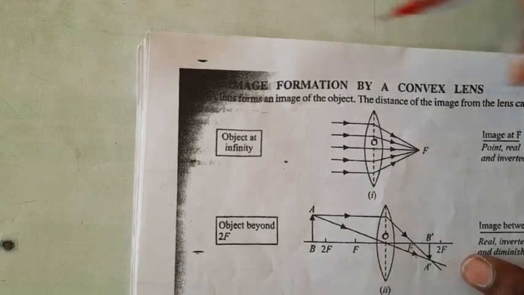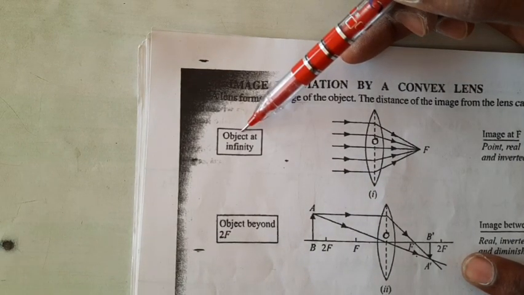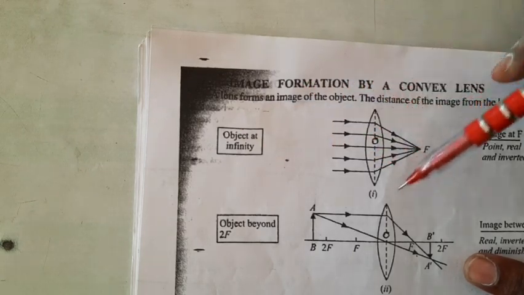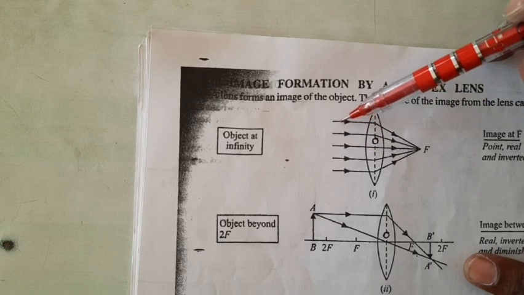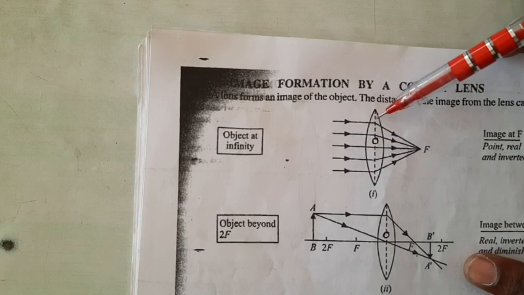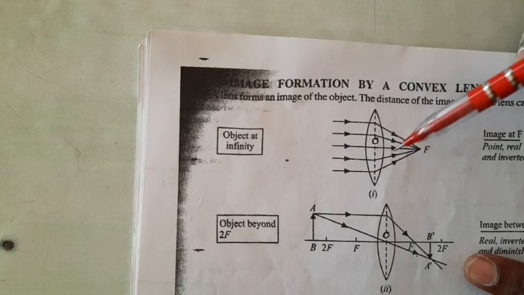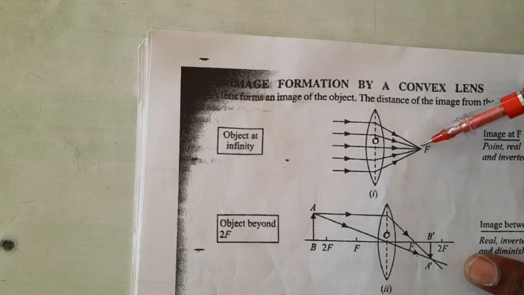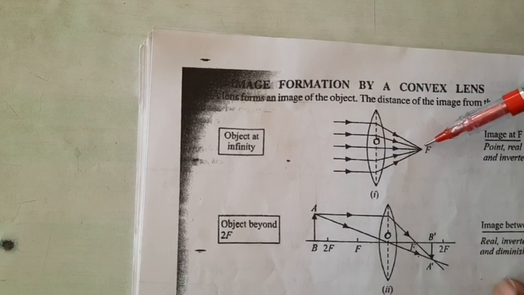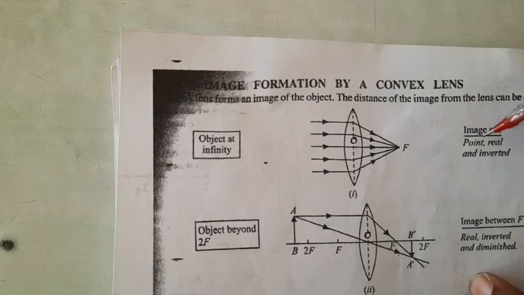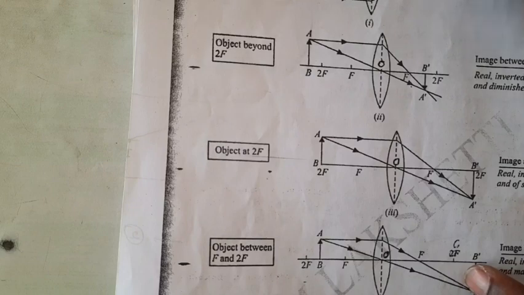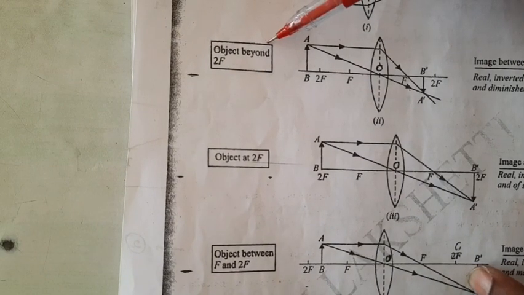See the first one: when the object is at infinity, the rays from the infinite object will be parallel to the lens. Whenever parallel rays are incident on a lens, we know they must pass through F. All those parallel incident rays meet at F, so the image forms at F. Here the image is at F. And what about the size? Point-sized, and the nature is real and inverted. This is the first case.